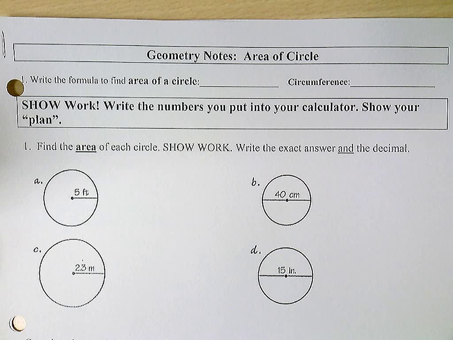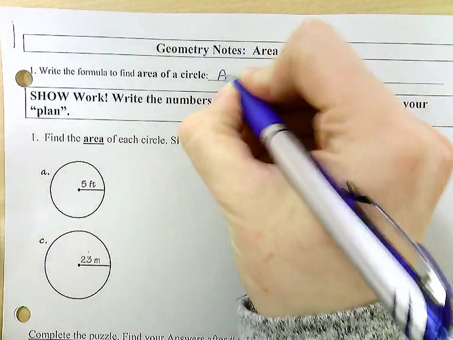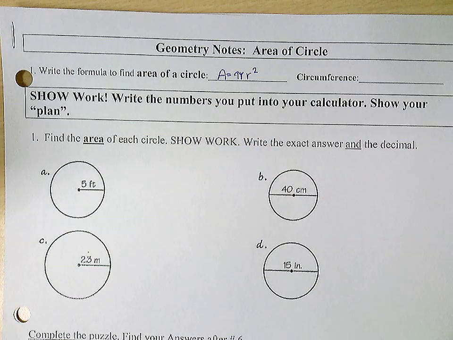So we're going over area of a circle now. But we did already go over circumference. So our different formulas here for the area of a circle, that is pi r squared. Okay, so you're taking pi, multiplying it by your radius squared. Okay, so we are not using the diameter. You cannot plug in the diameter for r. Okay, r squared is not the same as the diameter.